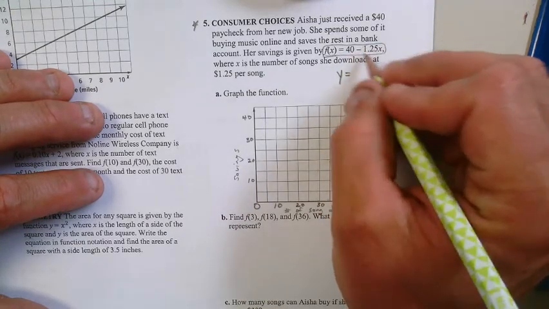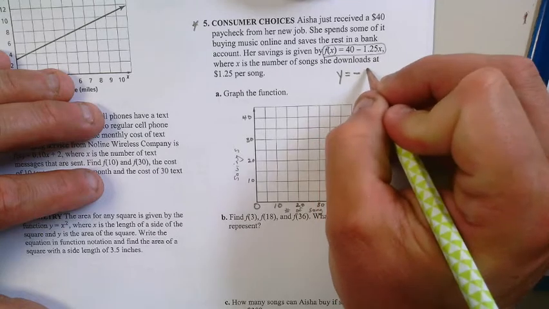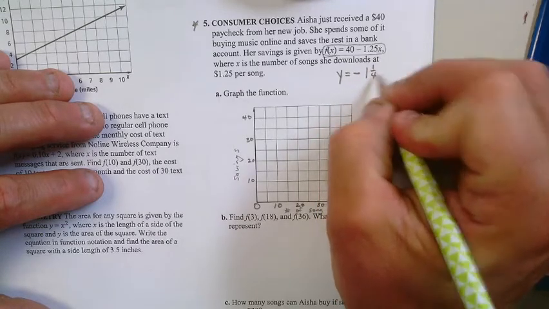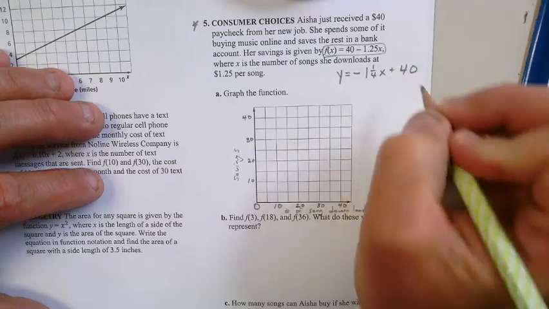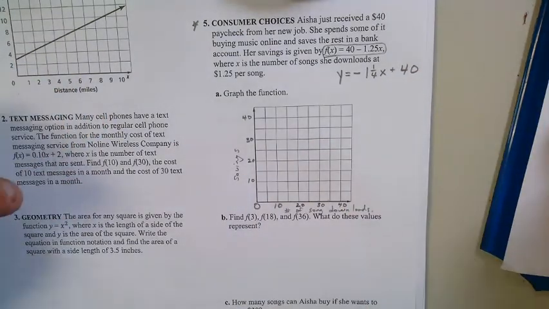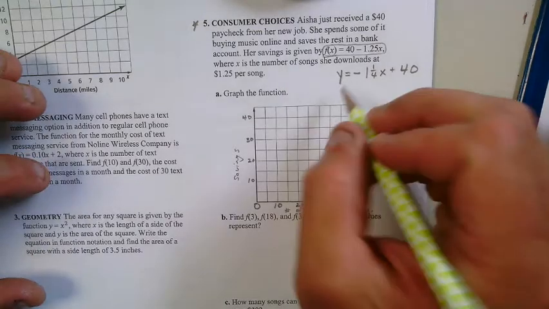So in looking at this problem right here, this equation, I'm going to put the x first, but I'm going to convert this to a fraction. 1.25 is the same as 1 1/4. Okay, you'll see why in just a second. And then we have a positive 40. So that's the equation of the line. Now technically you could go to Desmos, and we'll talk more about that if you haven't used Desmos before, but you can go to Desmos and graph that right now.